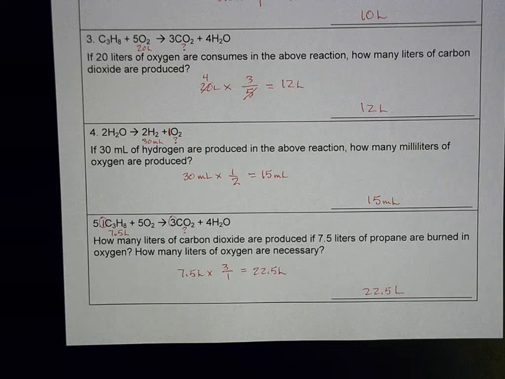So almost as easy as the mole problems. Really, the extra part is just remembering I can do liter to liter or volume to volume the exact same way I can do mole. So, any question on this one?